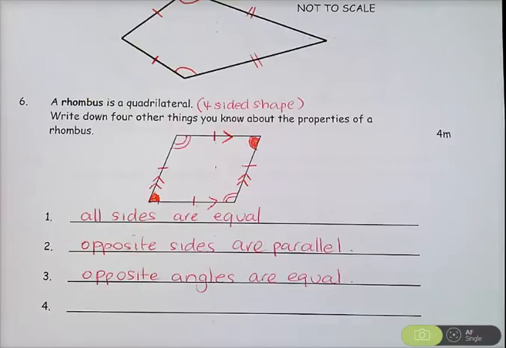Now, girls, there's something else we can do. And I'm going to have to draw some lines in. What are those lines called? Line of symmetry. No. Nearly.